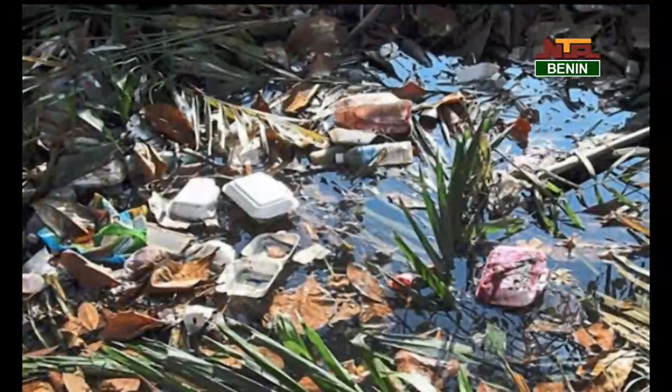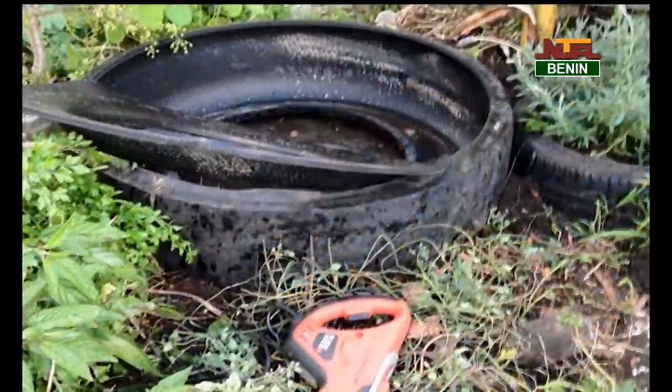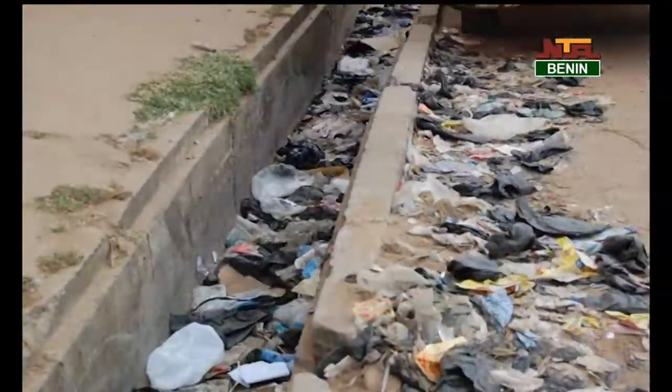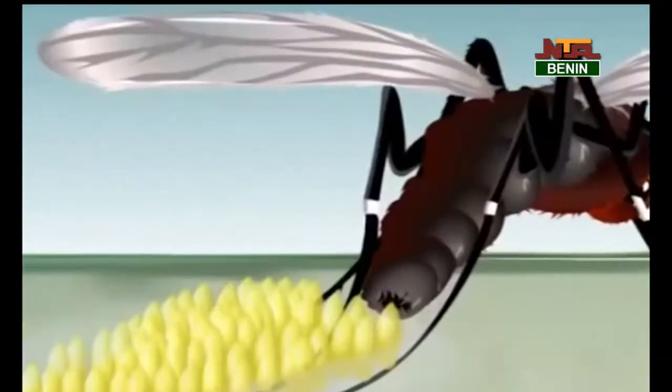Water collections. We have a lot of old tins and old tires scattered around the environment, and these collect water during the rainy season. Gutters that are not properly cleared all collect water, and then the Anopheles mosquito lays its eggs there, and these things grow. So when our environment is not properly kept, we actually proliferate the growth of the mosquito that harbors the parasite that causes us to fall sick.